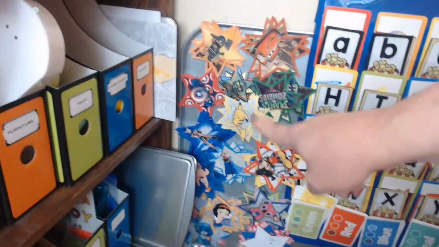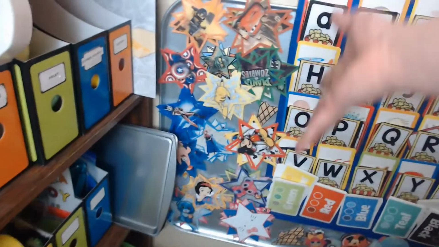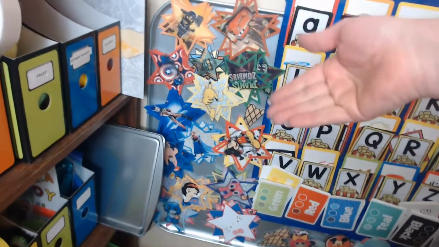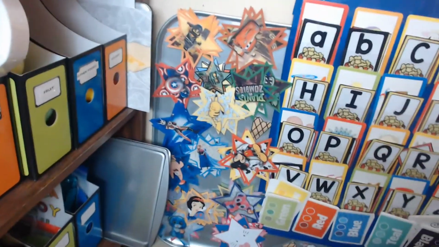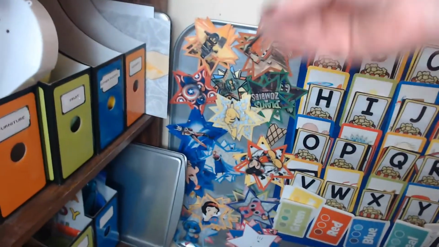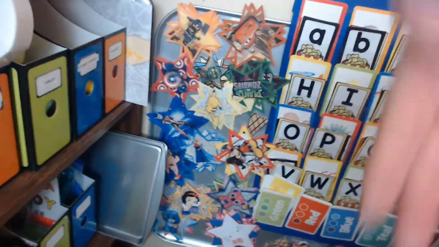Okay, then behind me, you'll see I have more stars. I like to keep the stars behind me so that I can just turn around and reach and grab them. If I know a student is a regular and I'm fixing to get ready to have them, I will go ahead and pull it up to where I have it there with me.